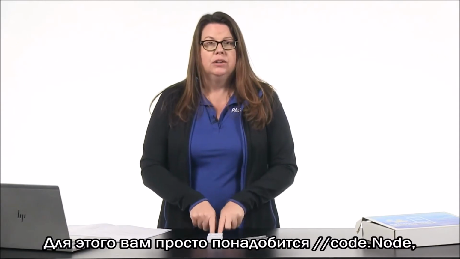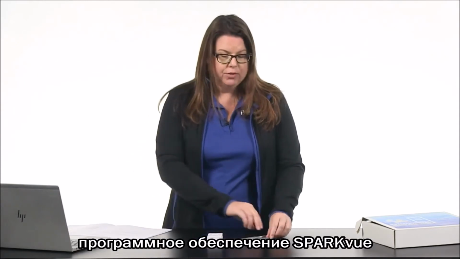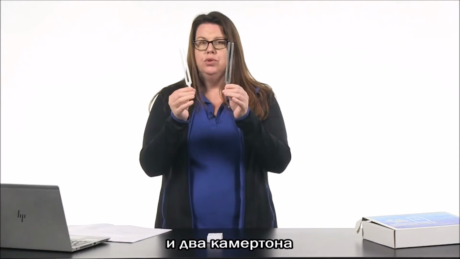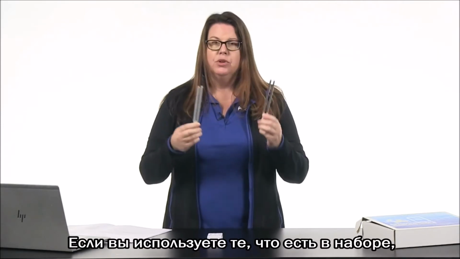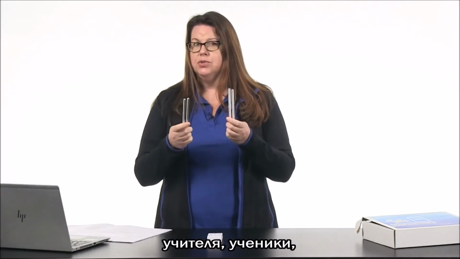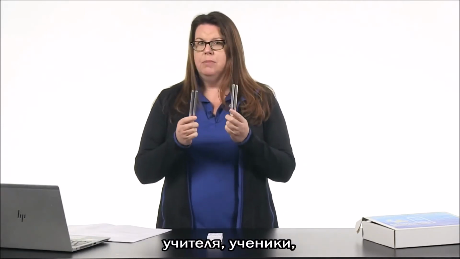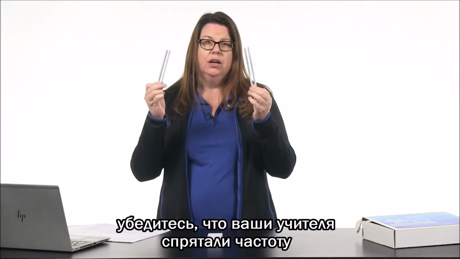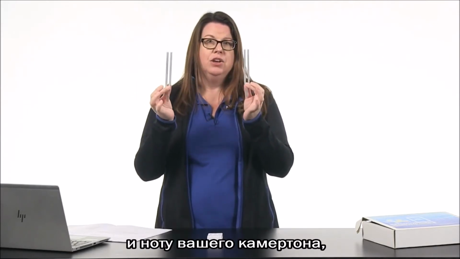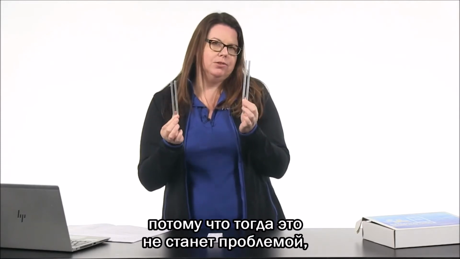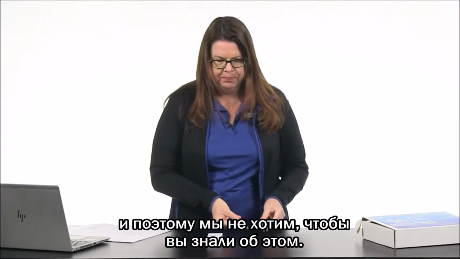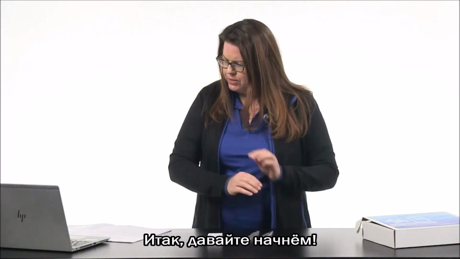For it, you just need the code node, your SparkView software, and 2 tuning forks of different varying frequencies. You don't want them to be the same frequency. If you're using the ones in the kit, teachers out there, students, make sure your teachers cover the frequency and the note of your tuning fork, because that just kind of takes away the challenge. So we don't want you to see those up front. All right. So let's get started.